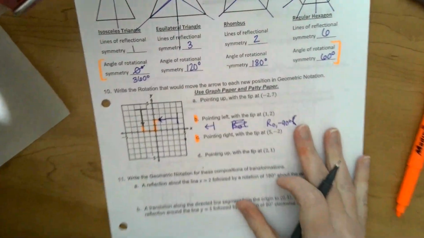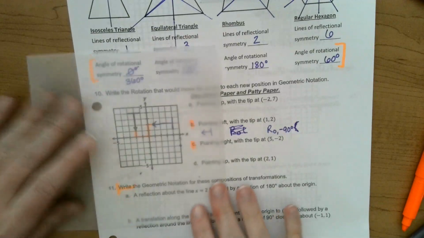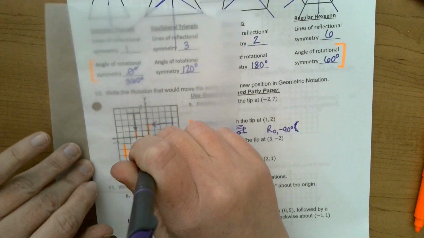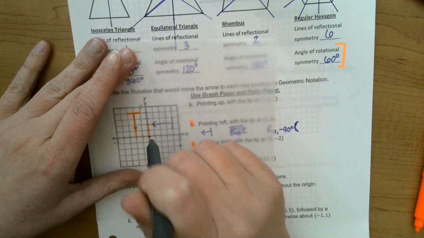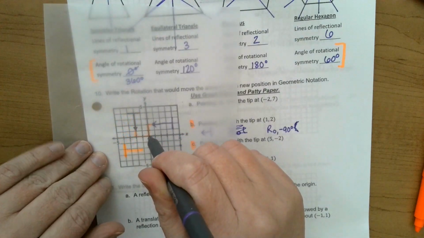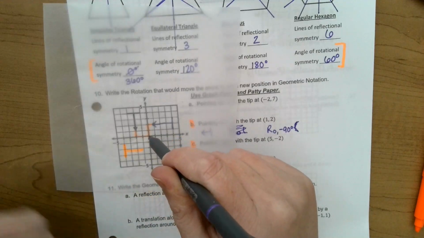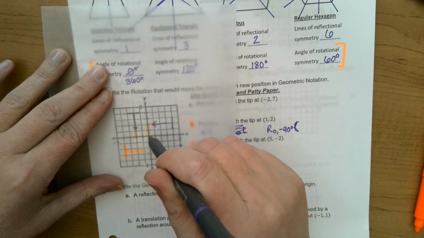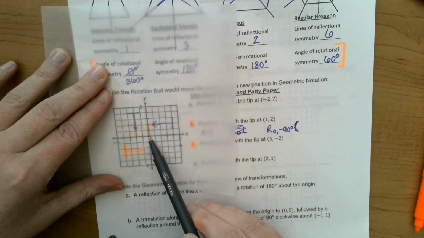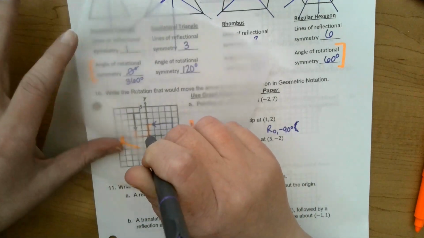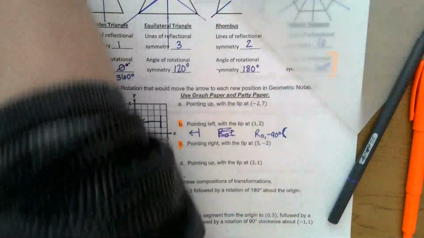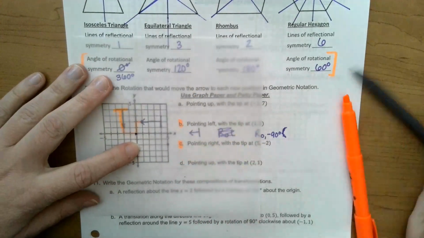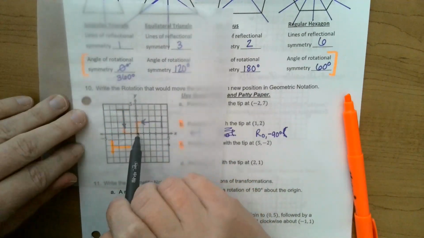Okay, let's go to C. So C does not work out as nicely. For C, we want it pointing right, and we want the tip at 5, -2. So if we have our arrow pointing right, we're down here. We are not over here if we go about the origin. So I need to get closer here. My center needs to be closer to this point. So I trial and error this. I feel like there is a better way to do this though. But I kept looking at it, and I think the best thing we can do is trial and error this. We do know that if I rotate around the origin, it's too far away.